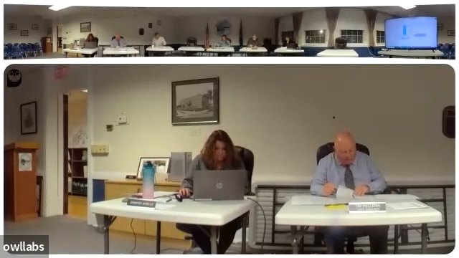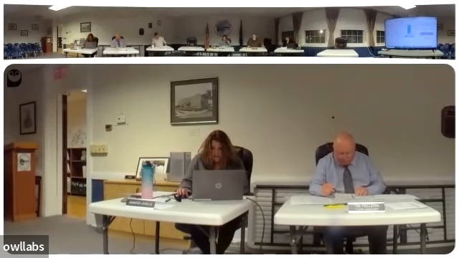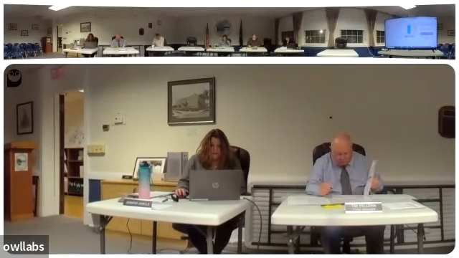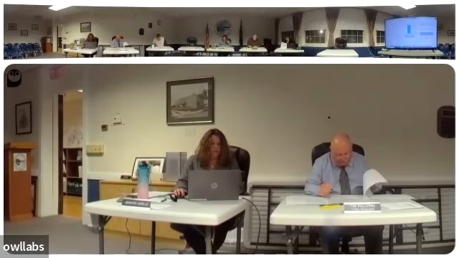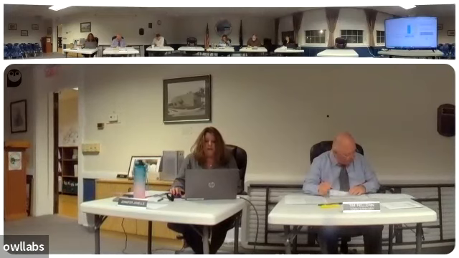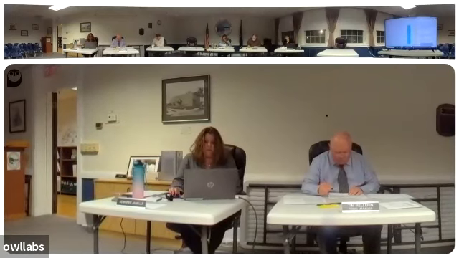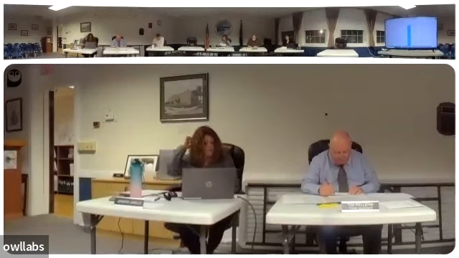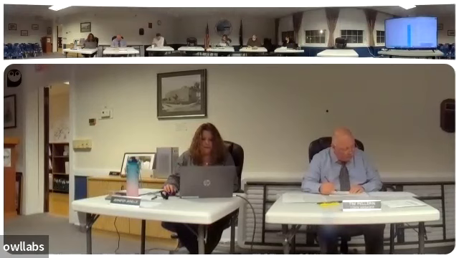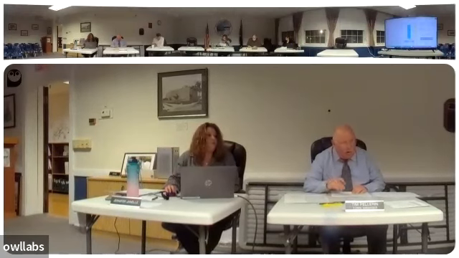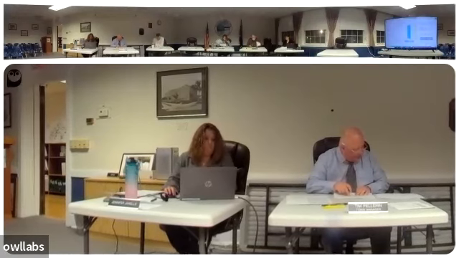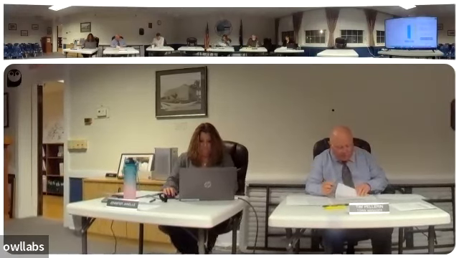Next is 1610, library. That has an increase of $4,467. There's actually a salary increase of a little over $7,000, but there's an operating reduction of almost $3,000. Their heating system is still running beautifully. They have had zero hiccups. So we were able to reduce some of the building maintenance and heating expenses and put that towards getting more books for the community. There's another back page on that; the next page is the actual summary.